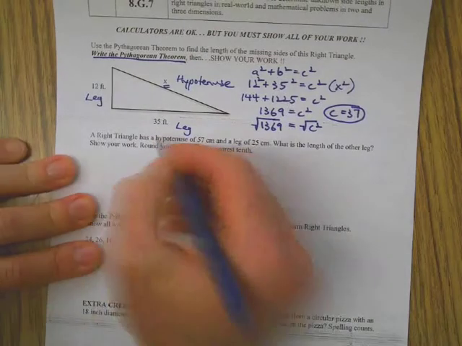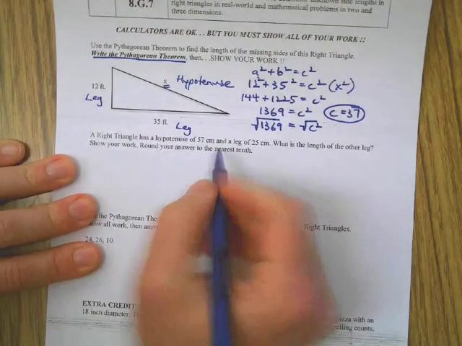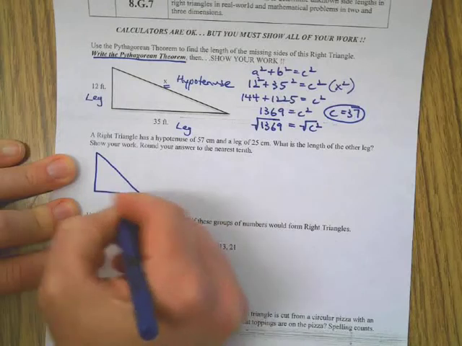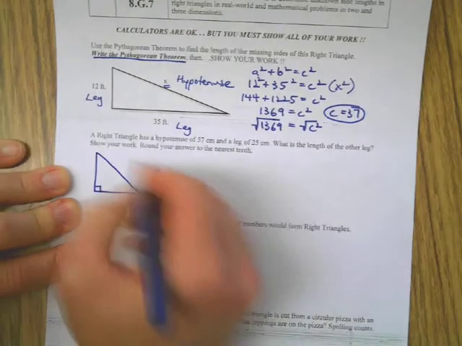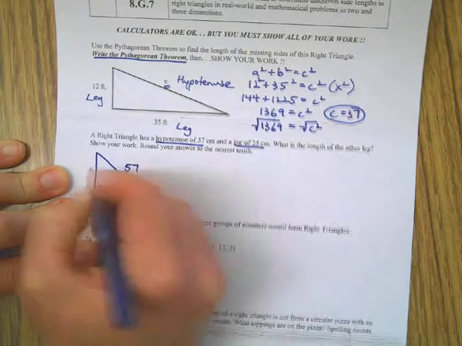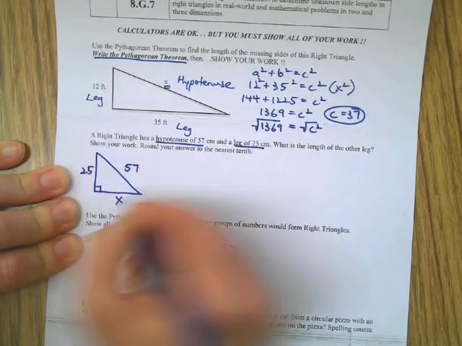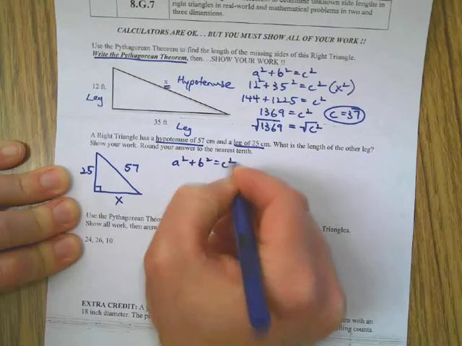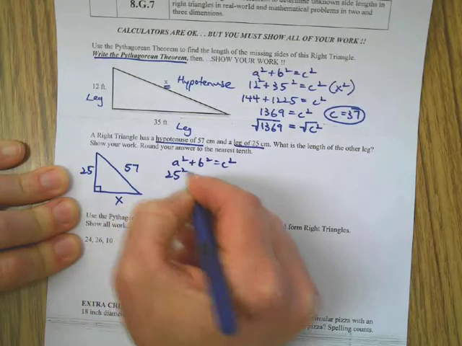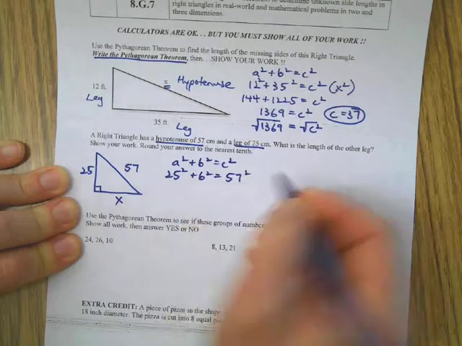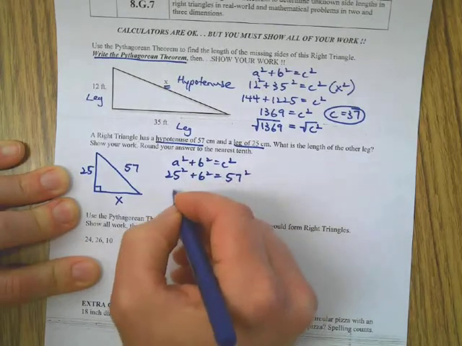Okay, that's good. Next, we have one with just words and no picture. We could draw a picture. It was not required, but you could. What we have here is a hypotenuse of 57, a leg of 25. Okay? So, Pythagorean theorem, the leg that we have, the leg that we don't have, hypotenuse always goes on the right. Make the squares.